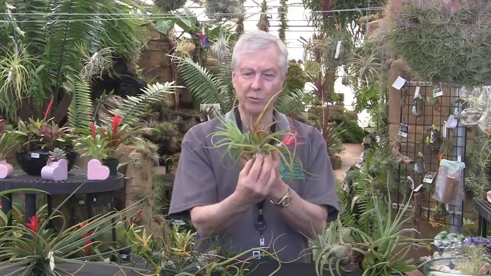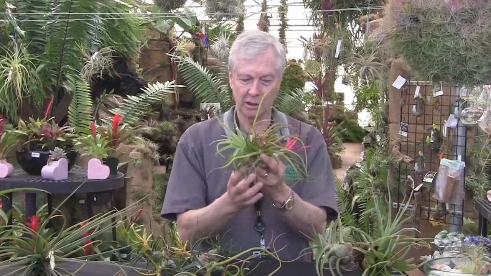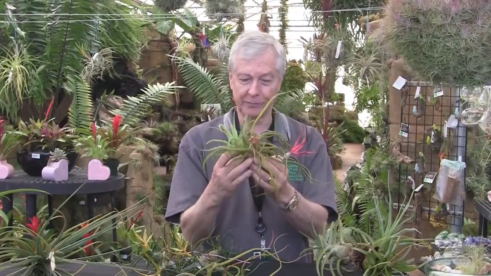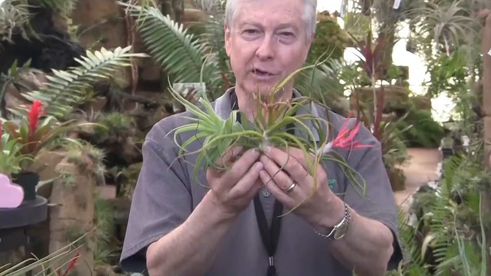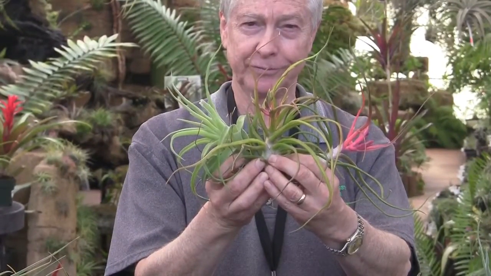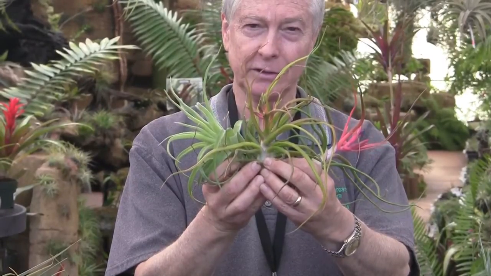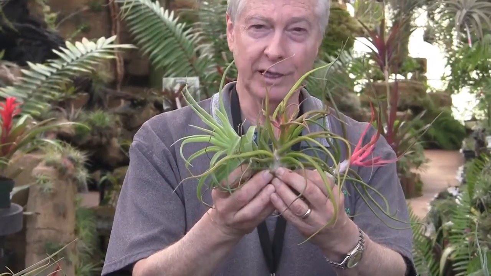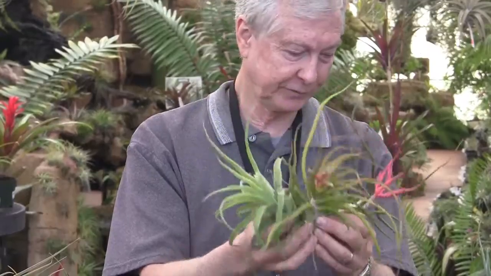So you can see the two parents. I don't know if I can juggle these or not, but the two parents, and then you can see the hybrid between the two. So we have showtime in the middle, Bulbosa on your right, and streptophylla on your left.